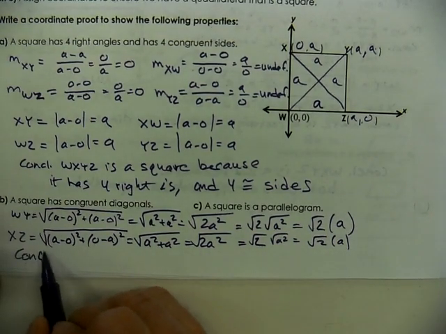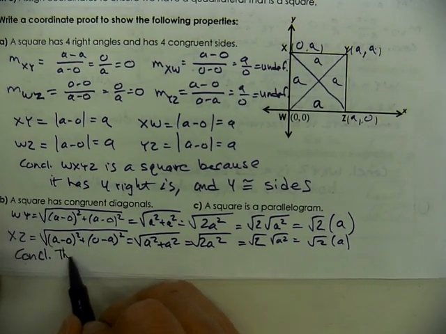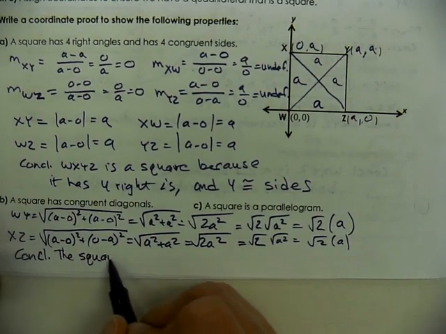So our conclusion is, I'll write it this way. I'll say the square has congruent diagonals.